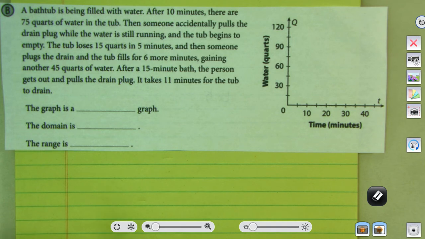And then someone puts the plug back in, and the tub fills for 6 more minutes, and it gains another 45 quarts of water. Well, after a 15-minute bath, the person gets out, pulls the drain plug, and it takes 11 minutes for the tub to drain. Seems like a long time for that tub to drain. But anyway.